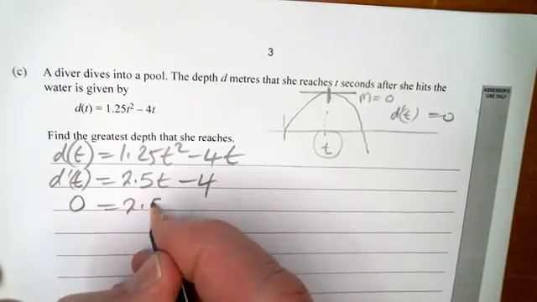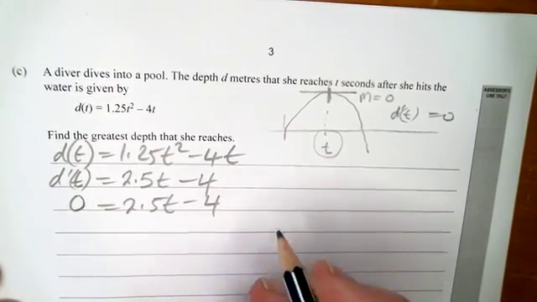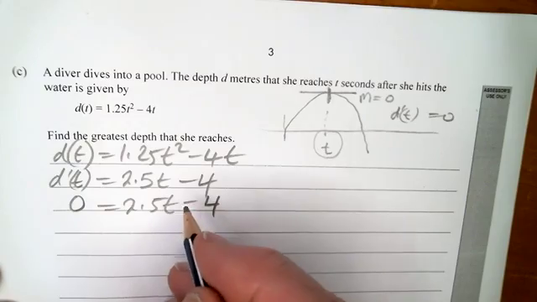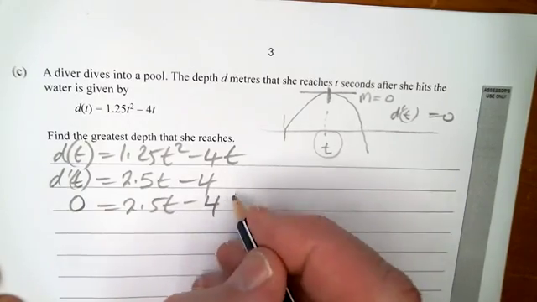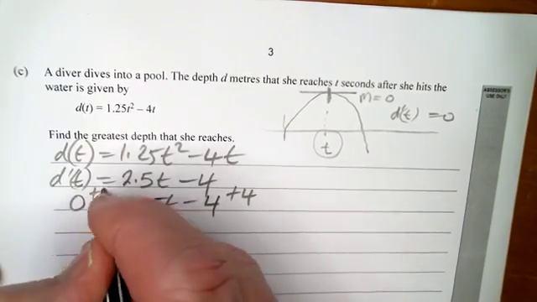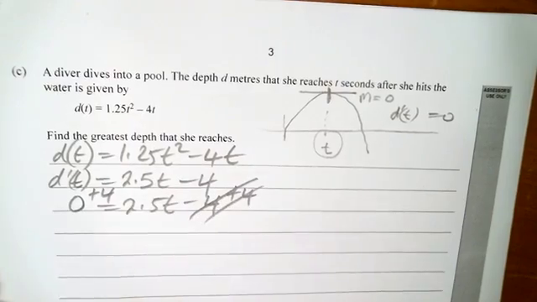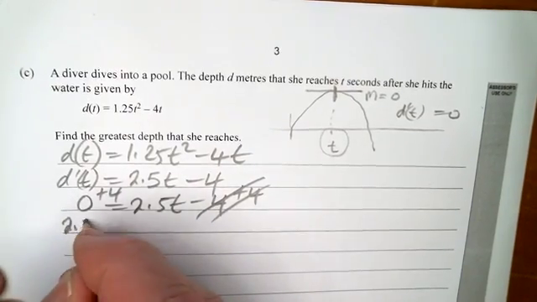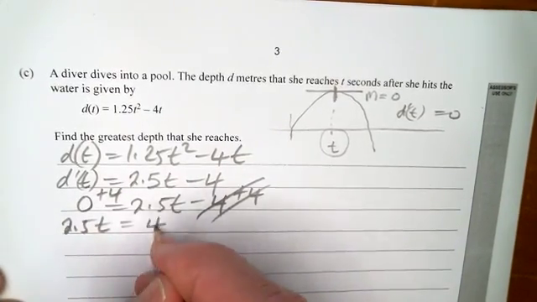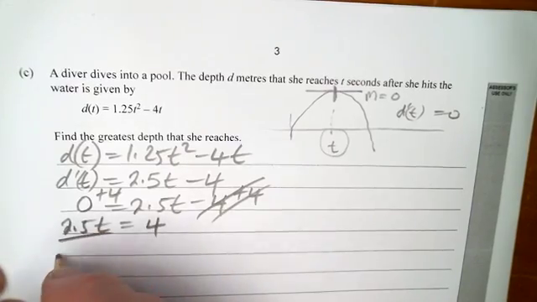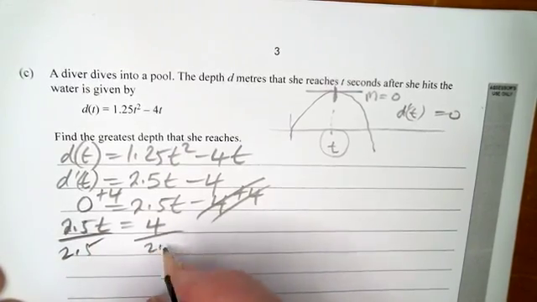So it's 2.5t minus 4. Let's add 4 to both sides. Now I'm going to write it the other way around: 2.5t is equal to 4. So I'm going to divide both sides by 2.5.